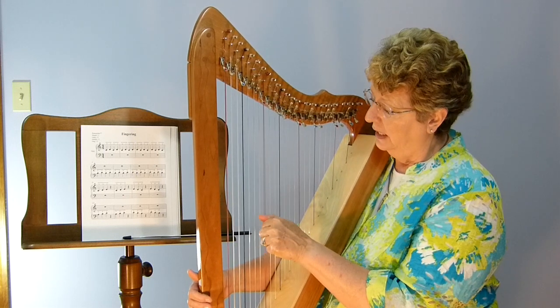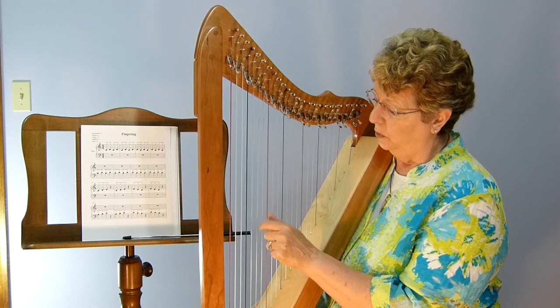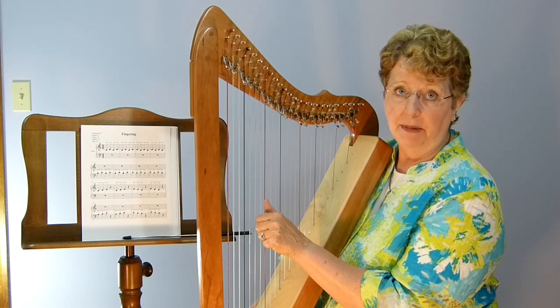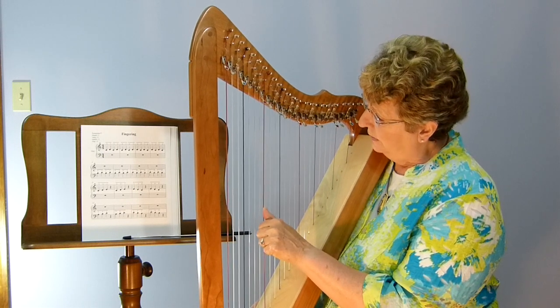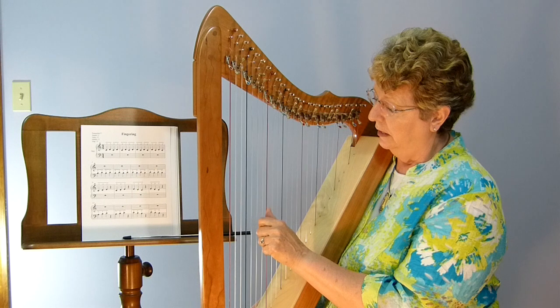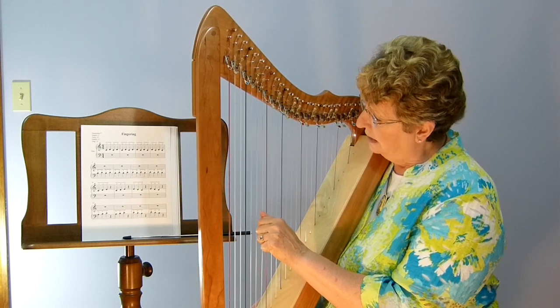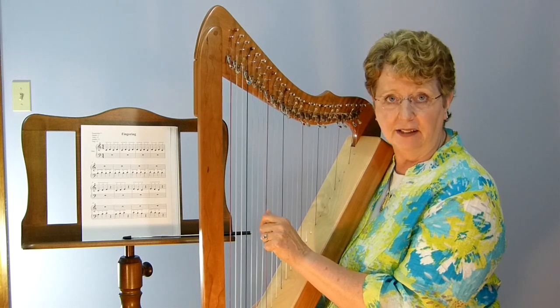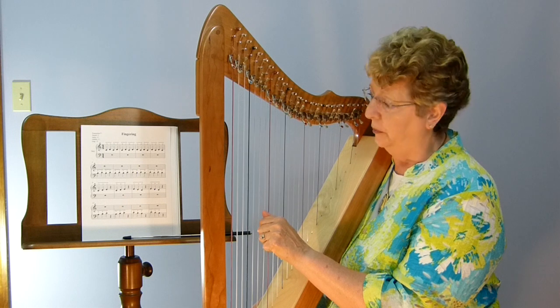B, C. Put them back. B, C. You want it nice high thumb. B, C, B, C. And then it switches from a C to a B. And it just does that a few times to give you some practice. So you can go over that section there until you feel comfortable with that movement.